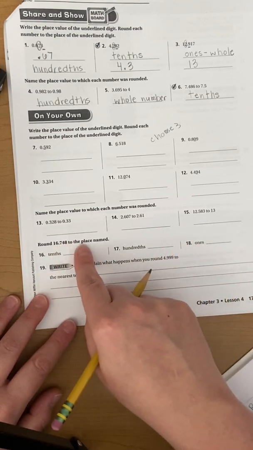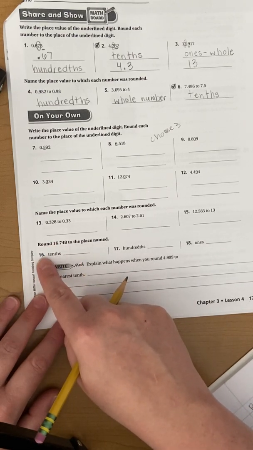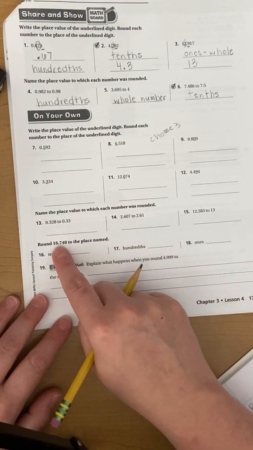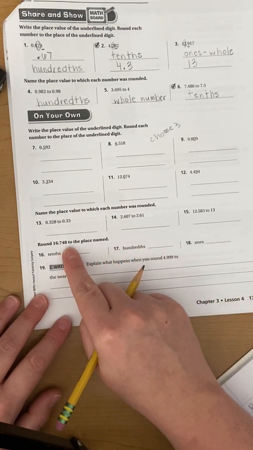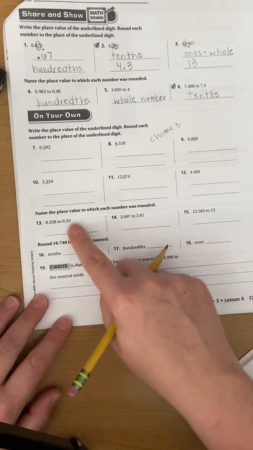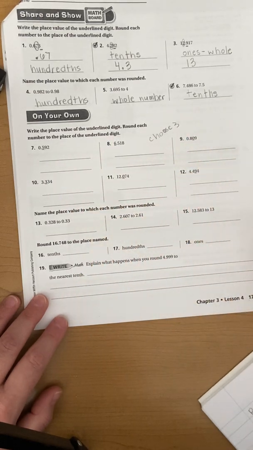It's just using this one number right here to round to the nearest tenths, hundredths, and ones, all using 16 and 748 thousandths. So I would do all 3 of those, and then these ones here as well, and then choose 3 from this section and make sure you're checking your work.